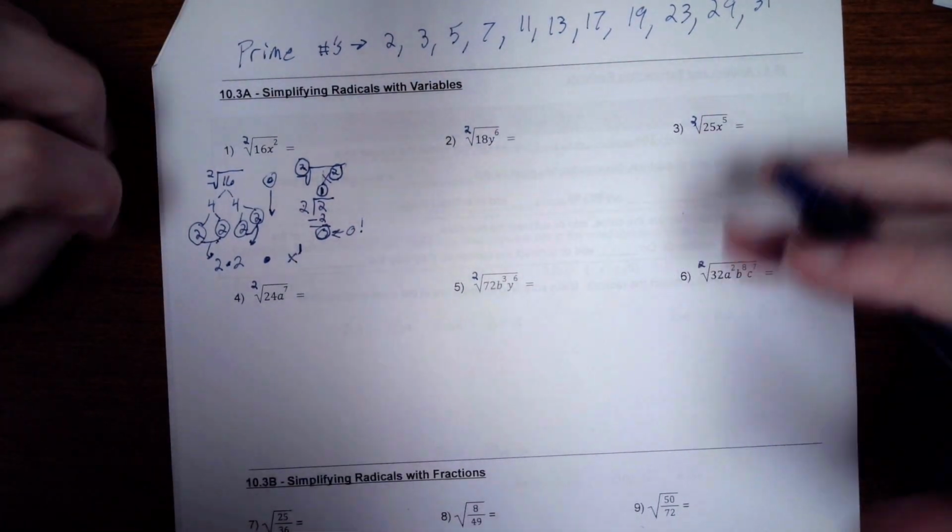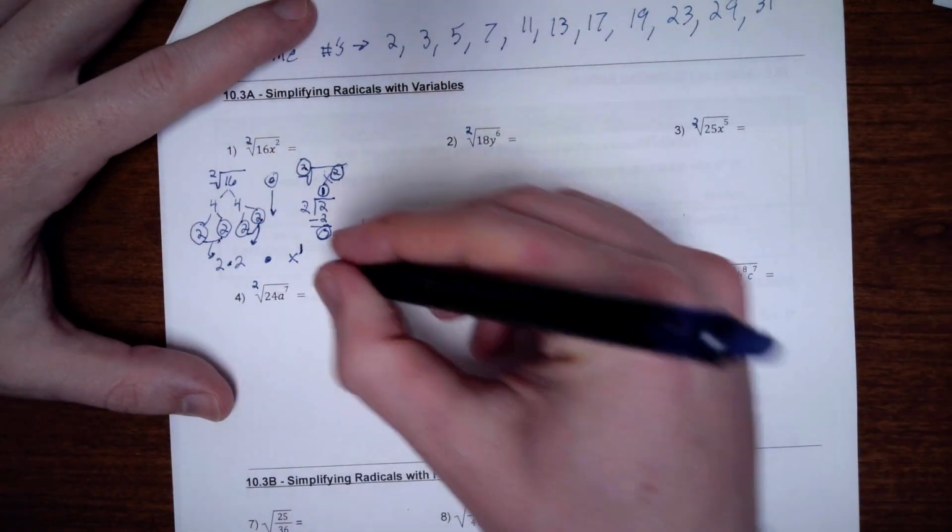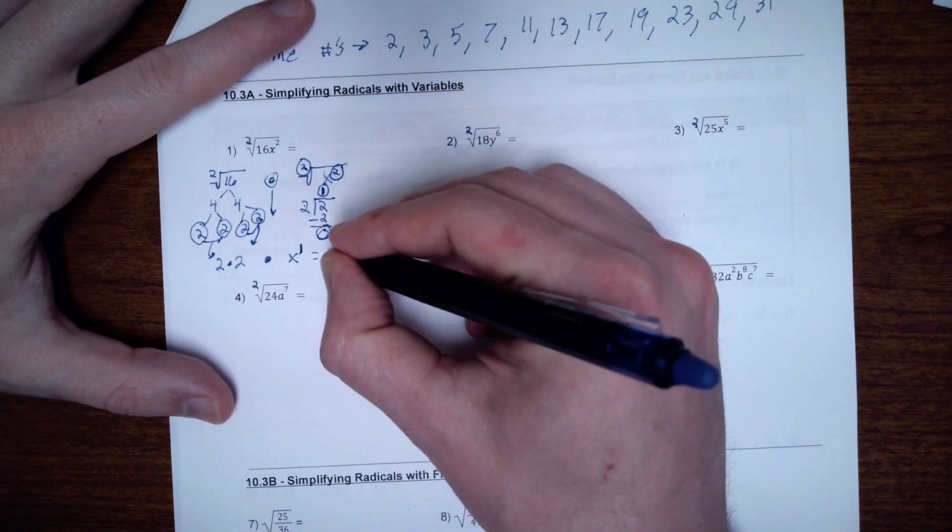Since I have 0 x's still on the inside of my radical, I don't need to draw a radical. So now, when I multiply this together, 2 times 2 is 4.